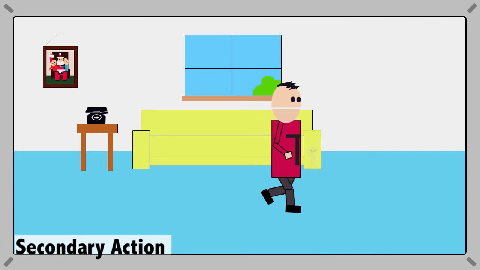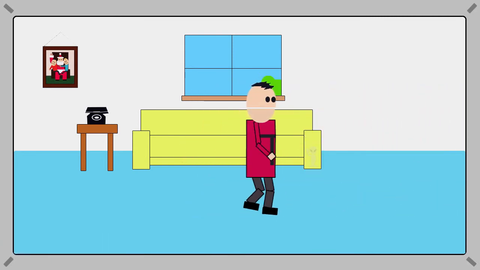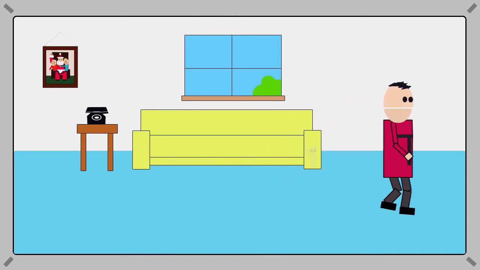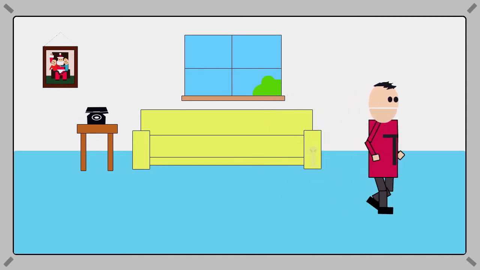Secondary action. Adding secondary actions to the main action gives a scene more life and can help to support the main action. As you can see, Terence is walking, and his arms and legs are moving at different times to add realism.